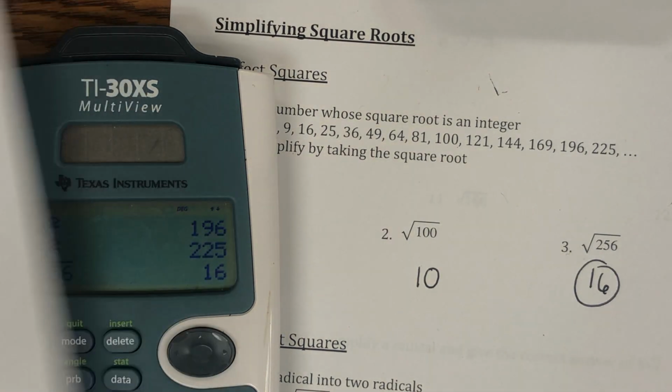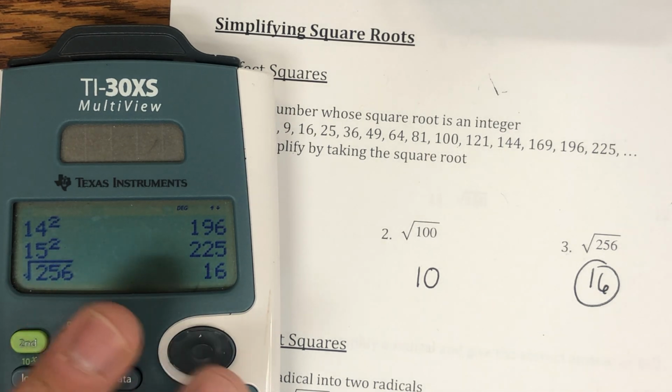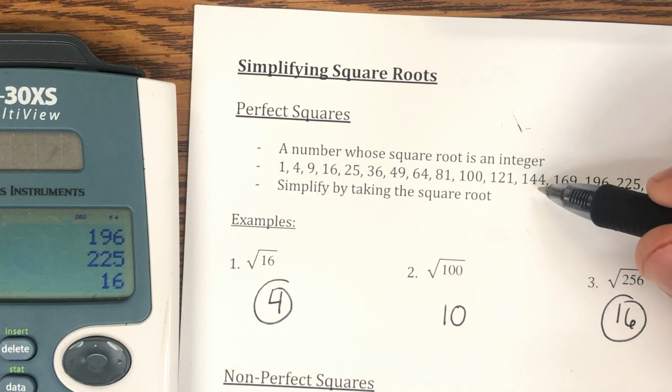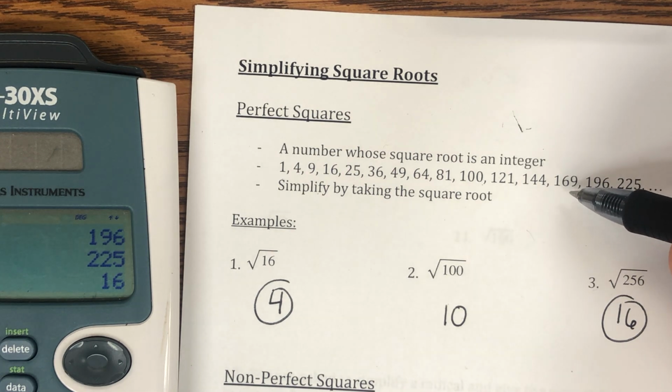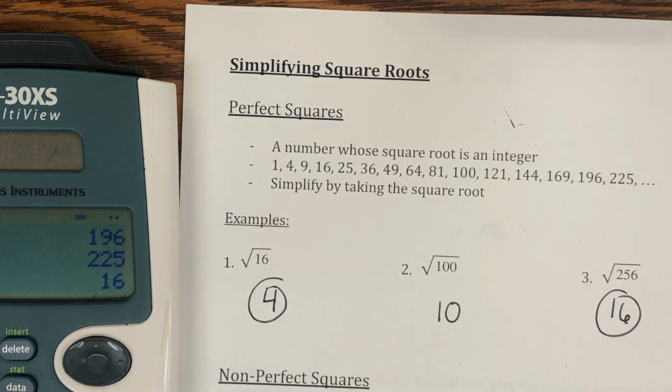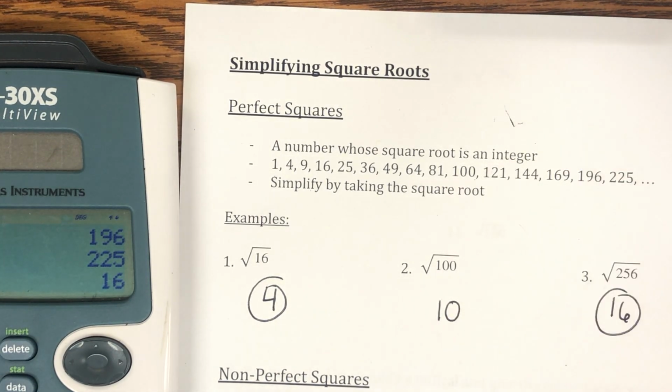We didn't quite go that high on our last chart. That's why we didn't see that one. Typically, if you can have these memorized through 144, 169, that's probably good. Otherwise, from there, you can use a calculator as well. So the perfect squares are pretty straightforward.